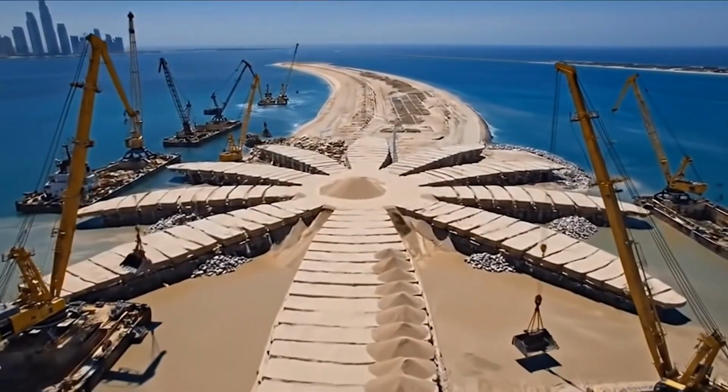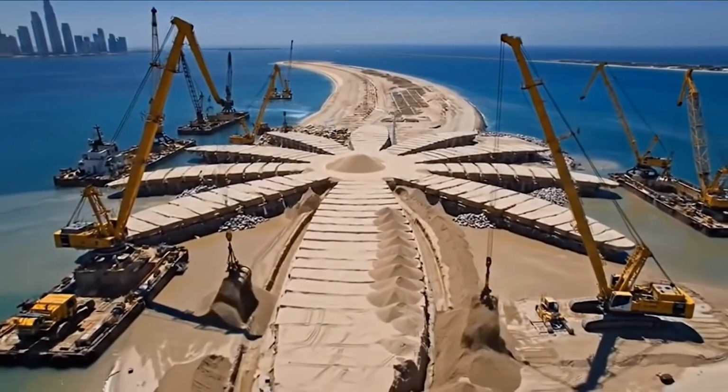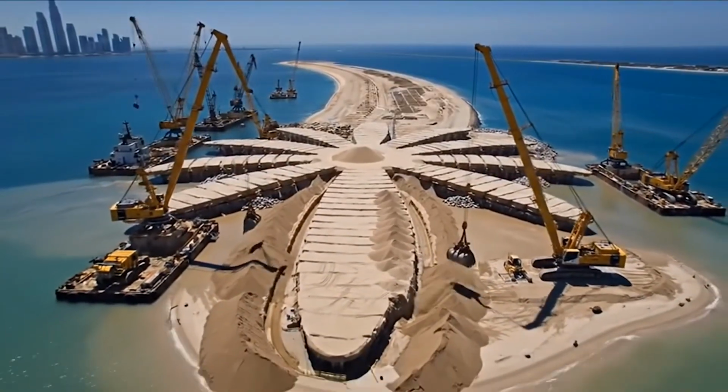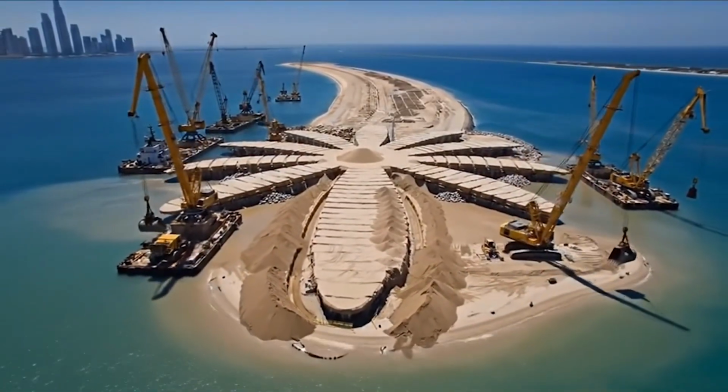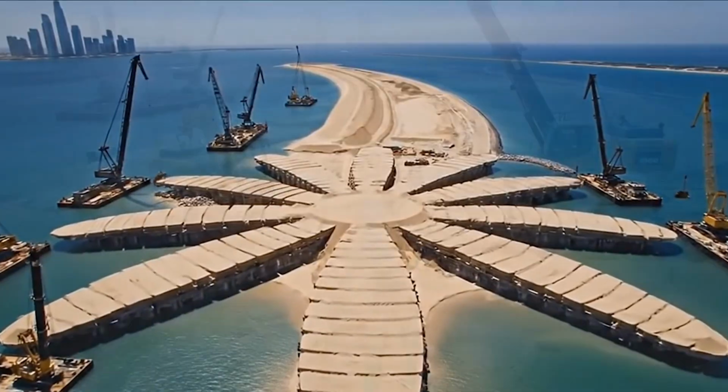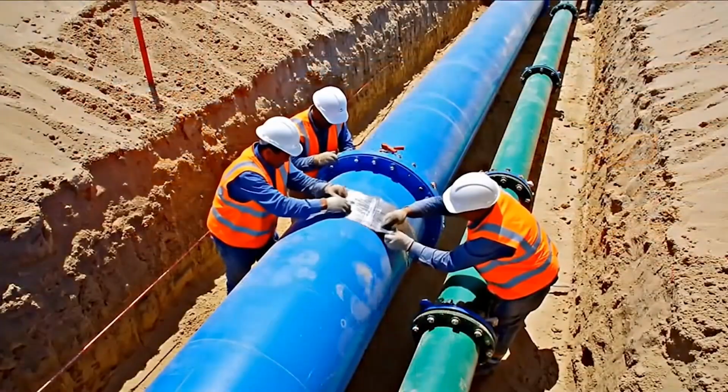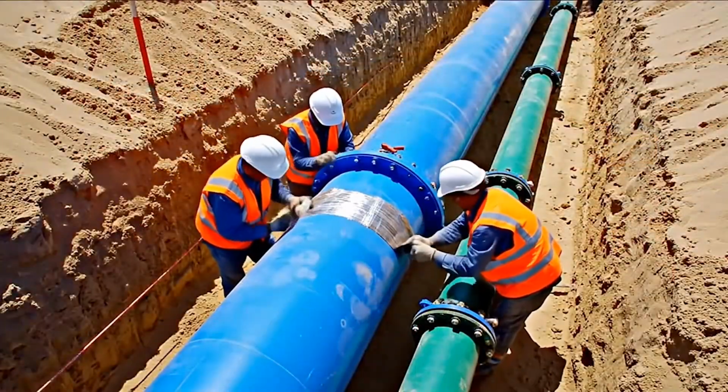Shallow trenches open beside future roads. Routes are coordinated to avoid conflicts. Order precedes installation. Primary water and sewer lines are laid carefully. Joints are sealed against salt exposure.